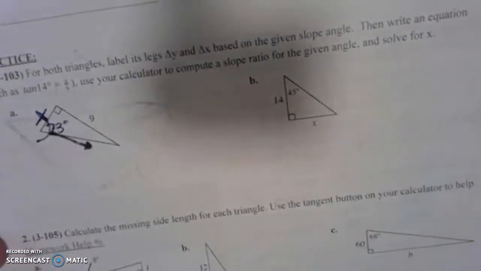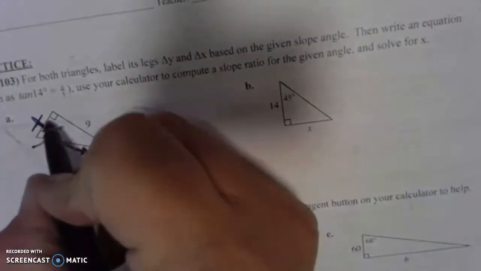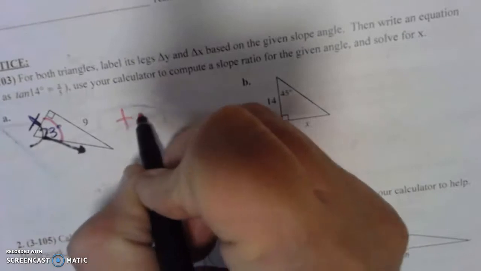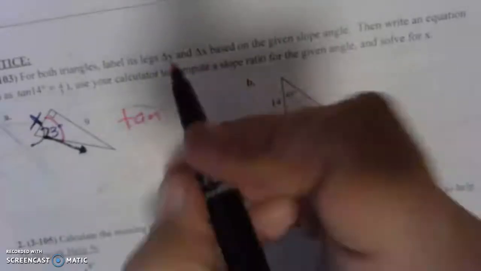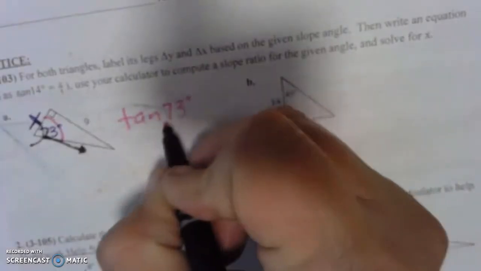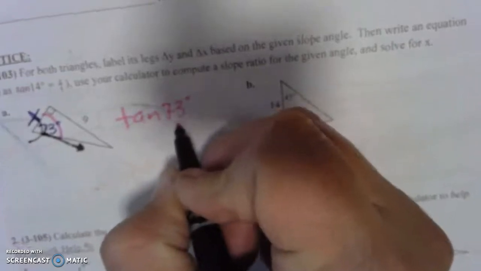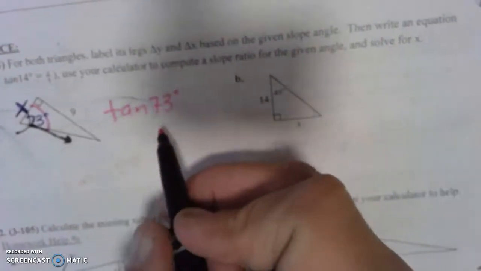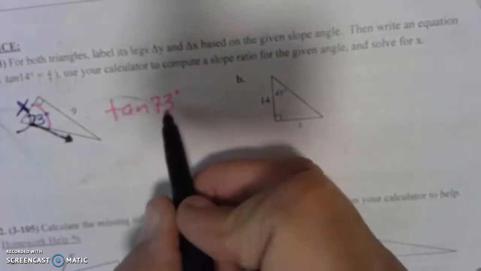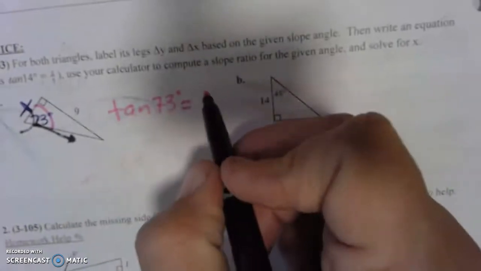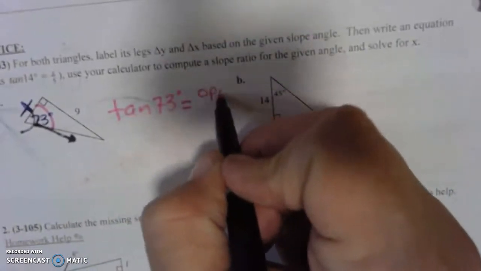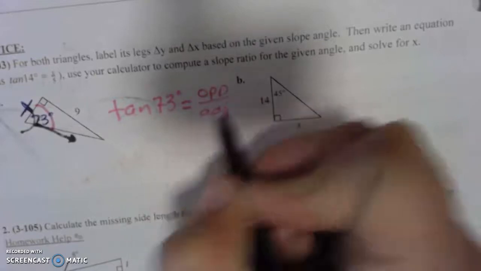We are going to use this 73 degrees, and we are practicing tangent only. Tangent of 73, the degree measure always goes with the tangent ratio. Tangent 73 degrees equals, and remember, it's opposite over adjacent.